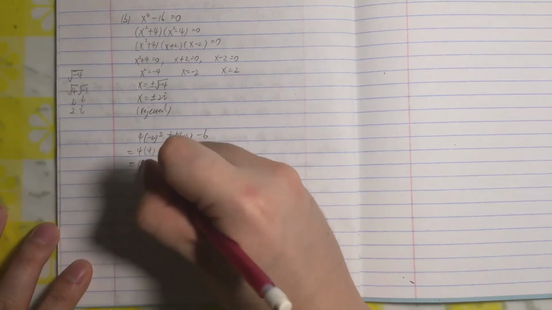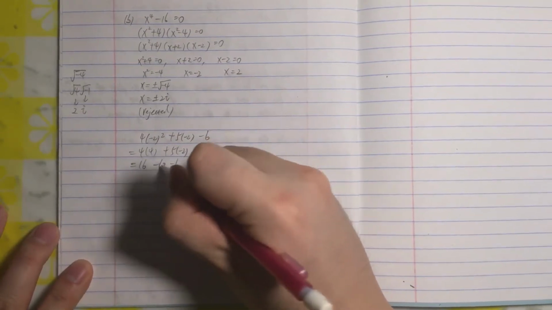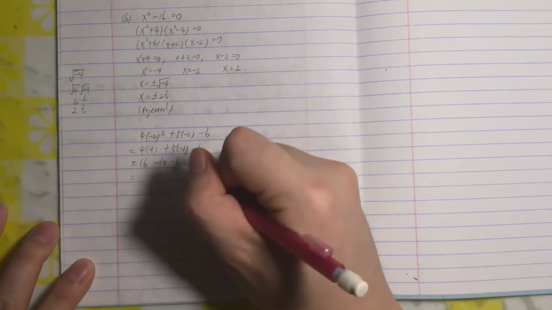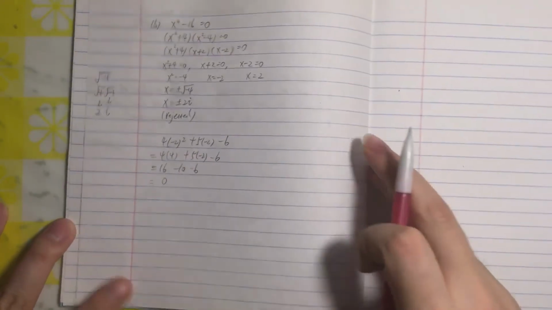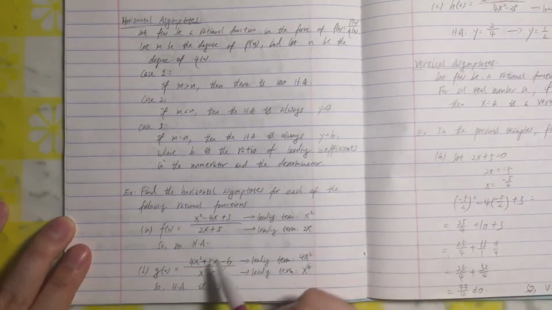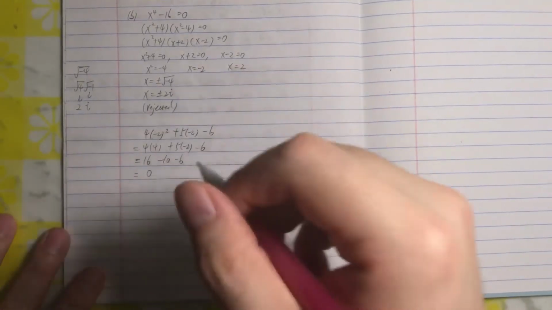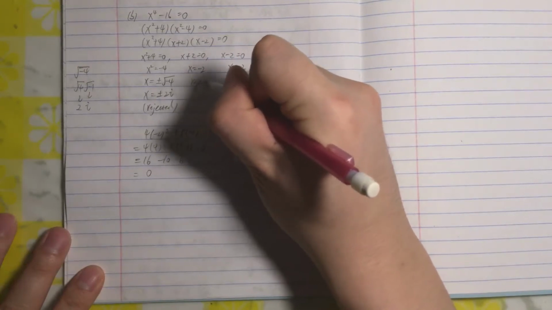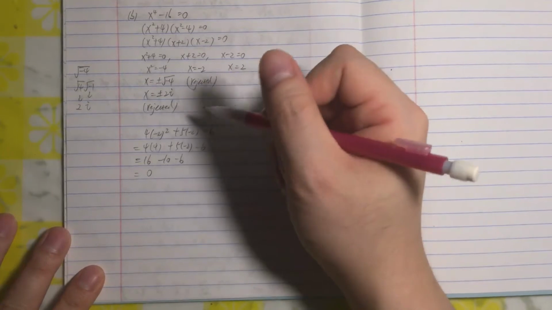4 times 4 is 16. 5 times negative 2 is negative 10. 16 minus 10 minus 6 is 0. So if negative 2 also makes the numerator 0, then it doesn't count. Negative 2 doesn't count, so this answer is also rejected.